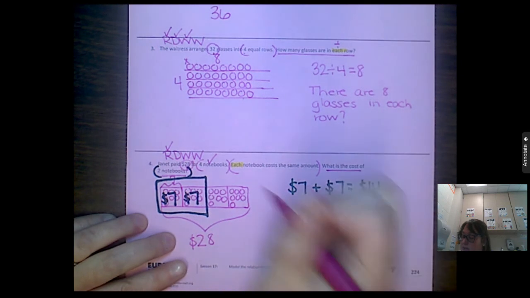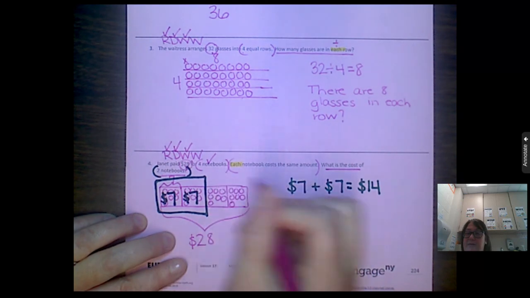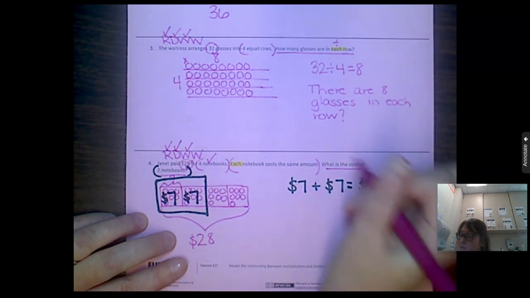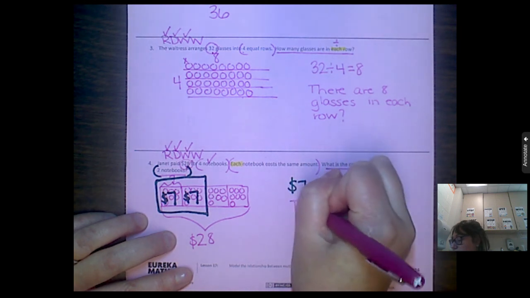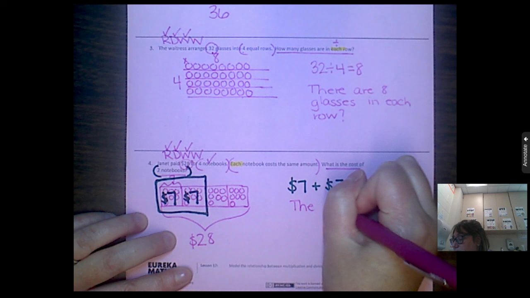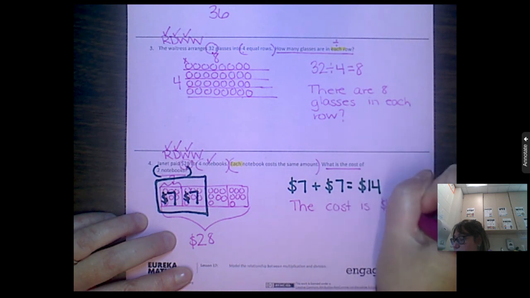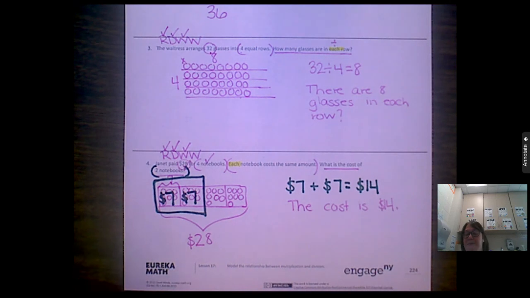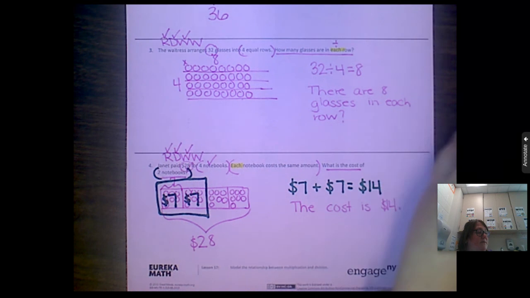Okay, so let's see. I did my draw. I wrote a number sentence, and the last W stands for writing a word sentence. What is the cost of 2 notebooks? So the cost is $14. There we go. The end. What do we think?